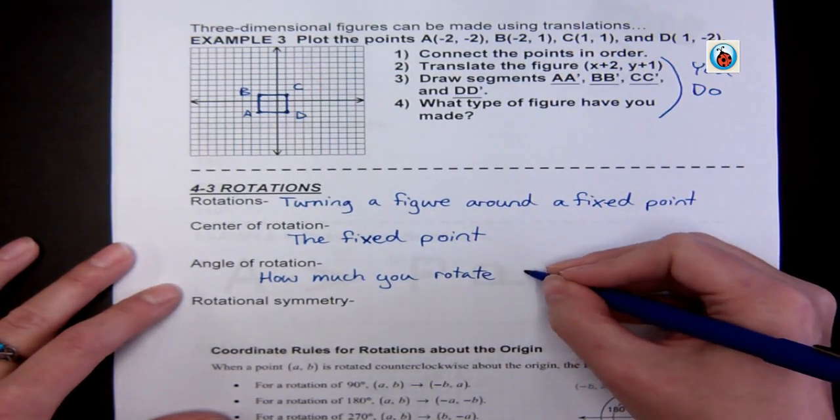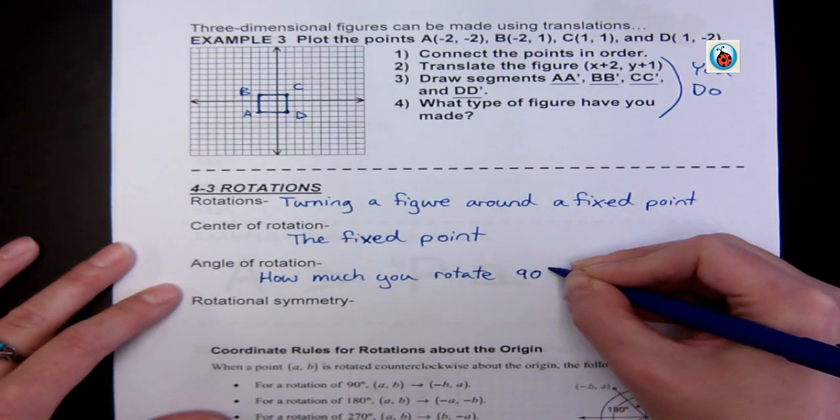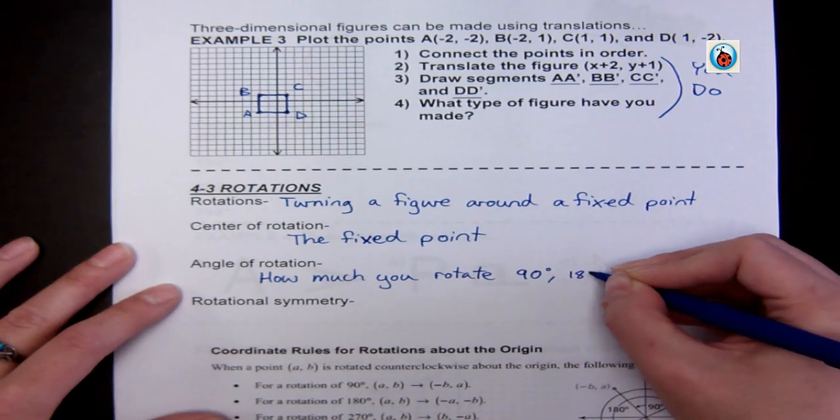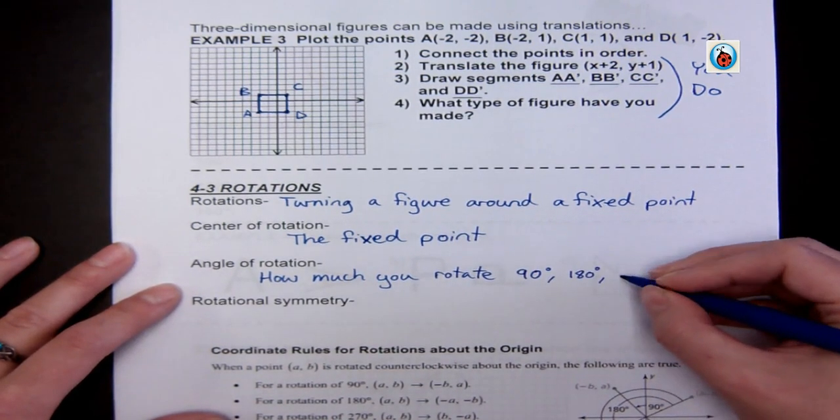For the purpose of this unit, we're doing 90 degrees, 180, or 270 degrees.